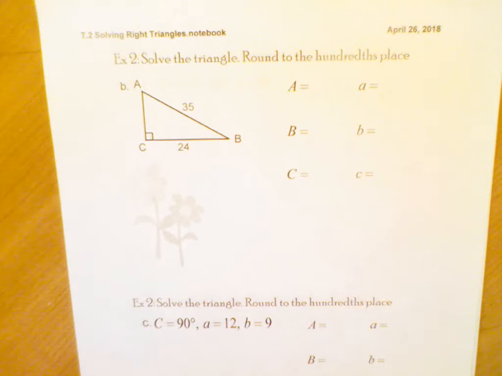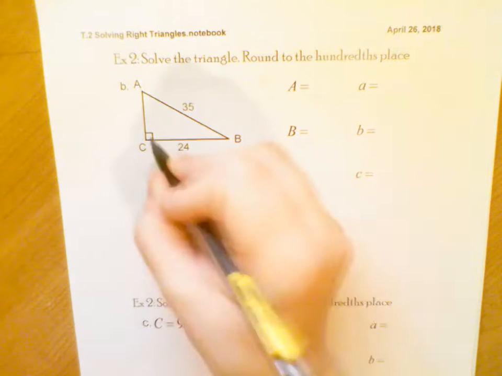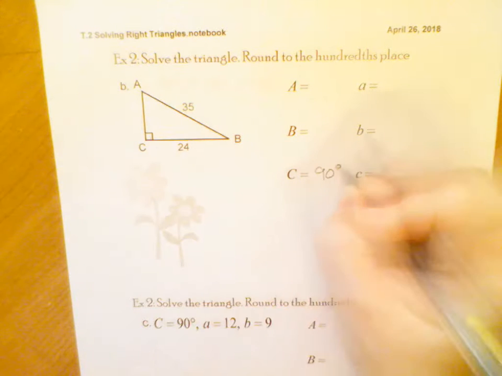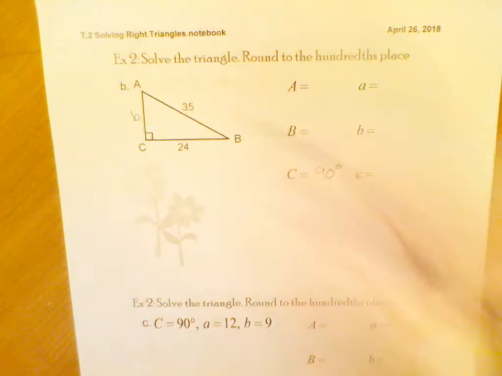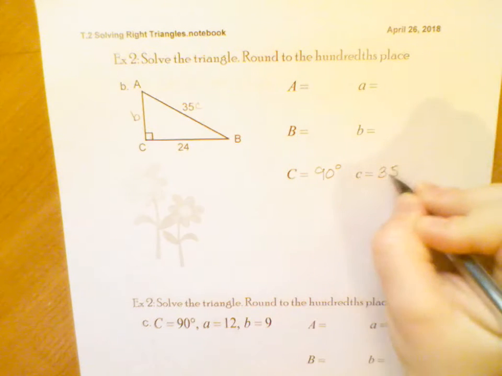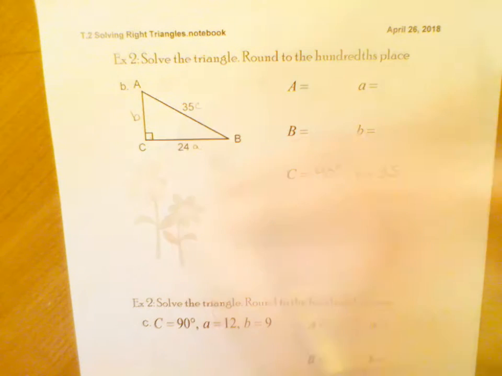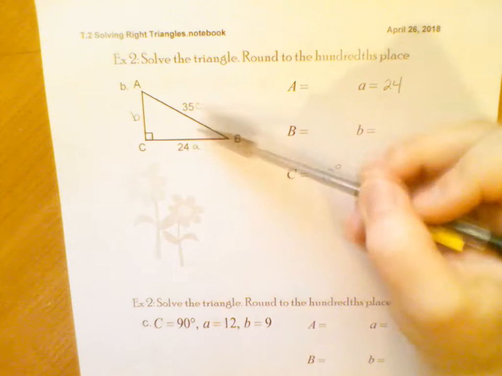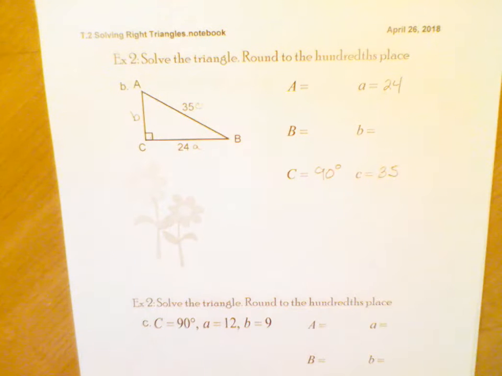So for this one, let's see. I know angle C is 90 degrees. I'm missing side B. Side C is 35. Side A is 24. So right off the bat, I've got two sides of a triangle. So I could use Pythagorean theorem to find the missing side. So I'm going to go ahead and do that.